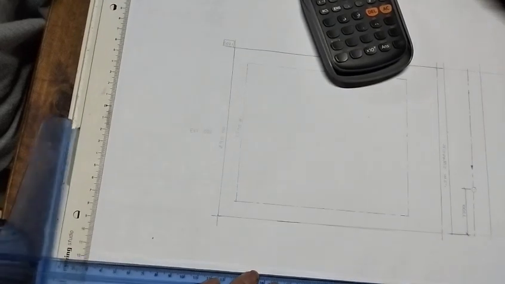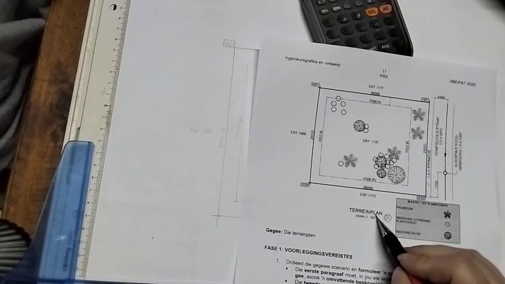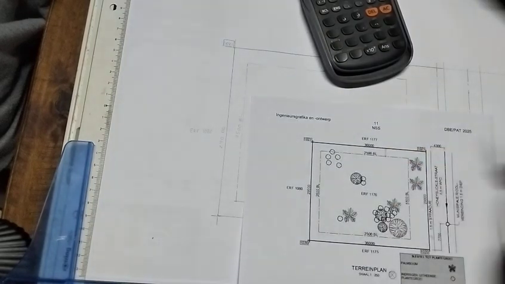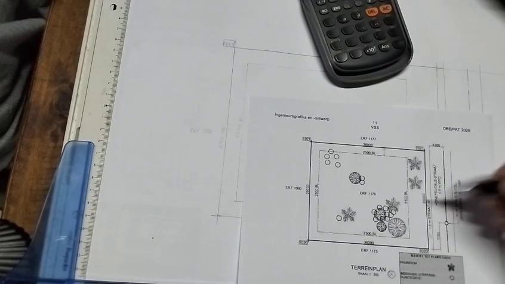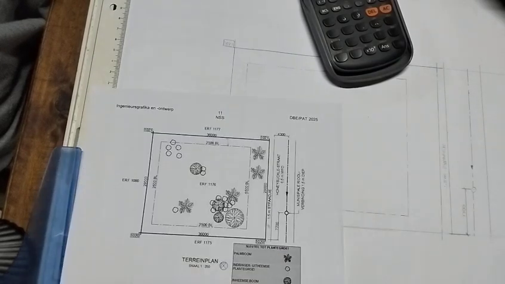Remember that you should also do your north point as it is, write your site plan and the scale that you use. I use scale 1 to 200 now, and then also you can do the trees. If you take away this part of the trees and put your building here, you can just rub out or erase one part of the borderline.